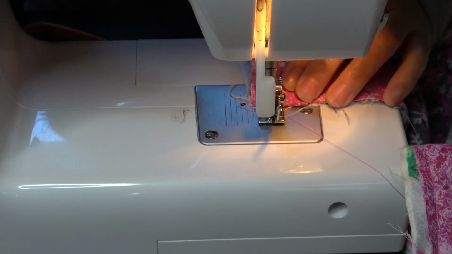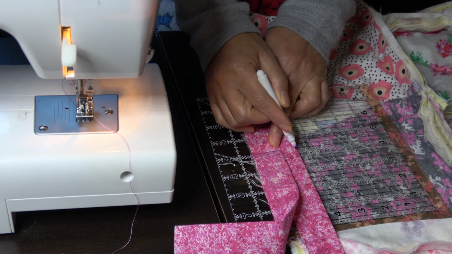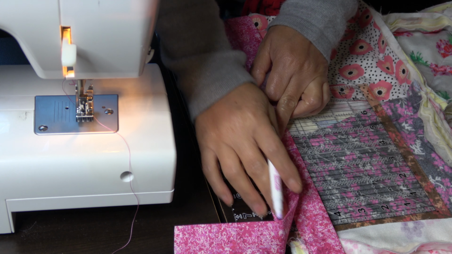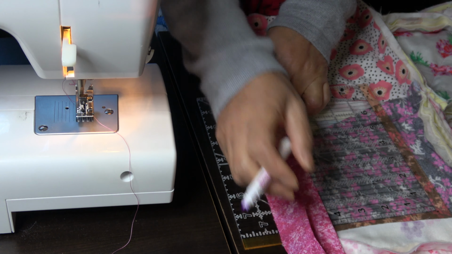See how I connect the two edges of the bias. Before reaching the end of the bias, stop sewing and backtack. Overlap the two ends of the bias by 2½ inches, then cut. Join the two ends of the bias by joining the right sides together at a 90-degree angle. Secure it with fabric clips or pins. Mark a 45-degree diagonal stitch line, then sew.